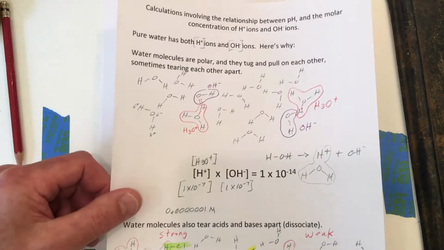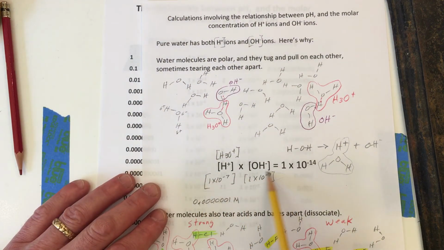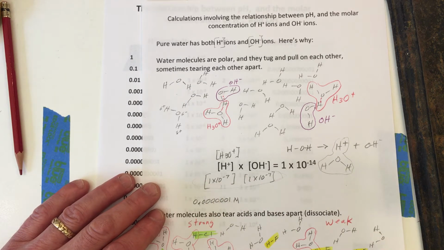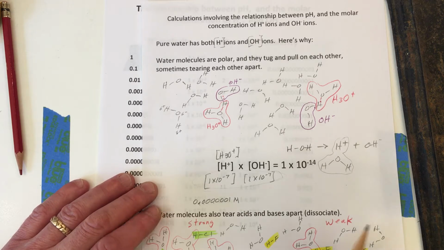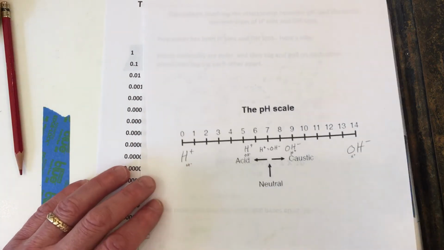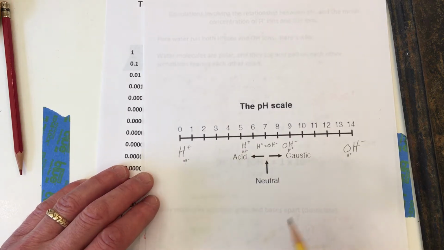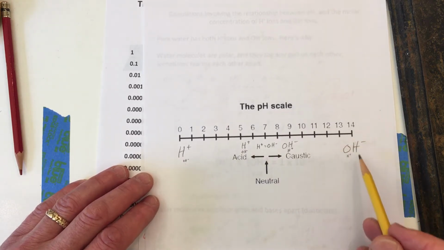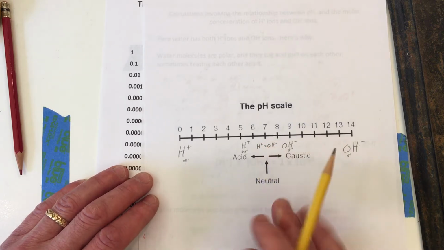Well, I was telling you here that in neutral water you have the same amount of each, 1 times 10 to the negative 7, but as we add acid, H plus goes up, and as we add hydroxide, OH minus goes down. But there's a little bit of each. So here, if you have an acid, you have a lot of H plus and a tiny bit of OH minus. If you have a base, you have a lot of OH minus and a little tiny bit of H plus, and neutral is equal.